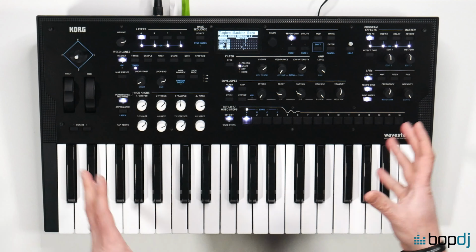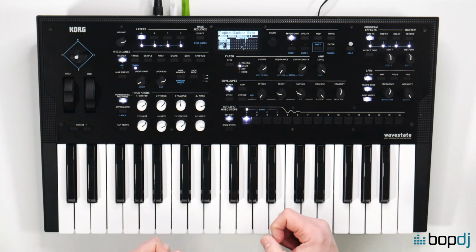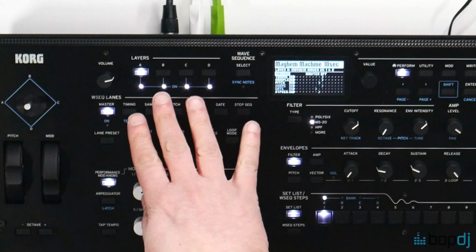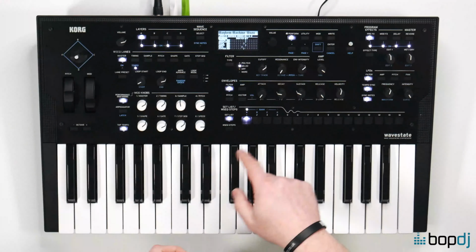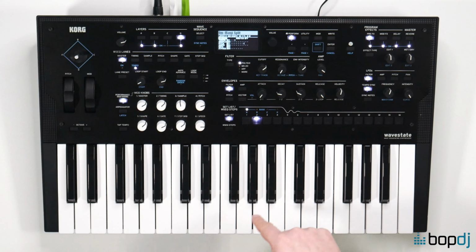So as you can hear, lots going on there, incredibly complex. That's because we're using wave sequencing there. We've got 4 different layers, A, B, C and D. You can stack those layers together, or you can split them over the keyboard into different areas. I'm going to select another sound now and just explain to you a little bit more about this wave sequencing.